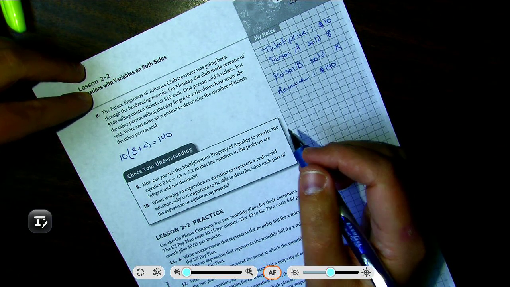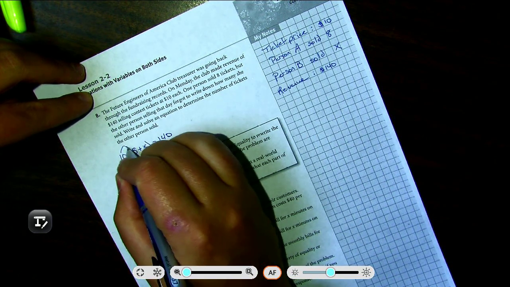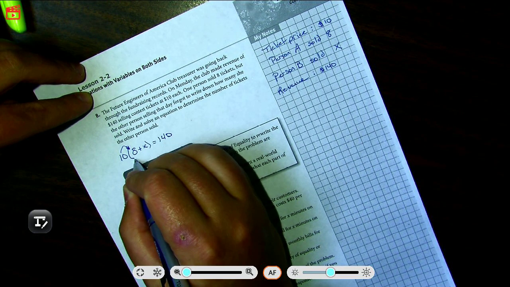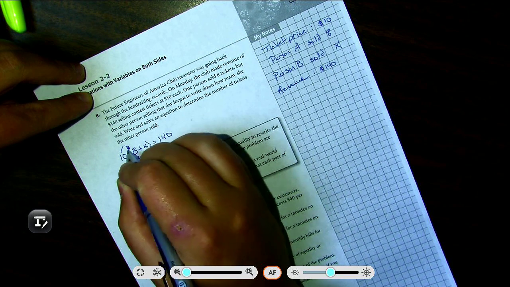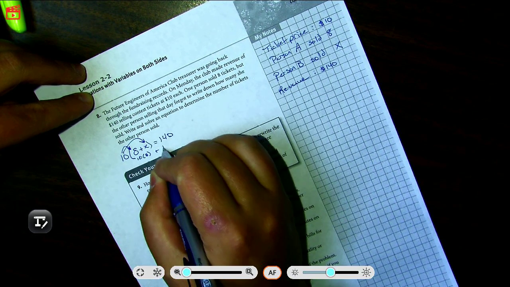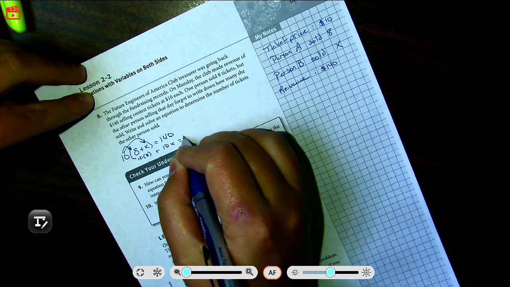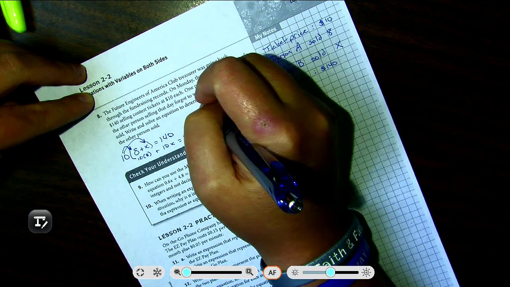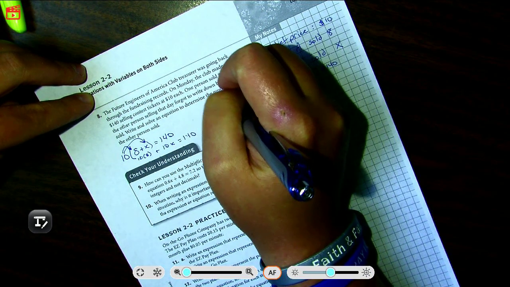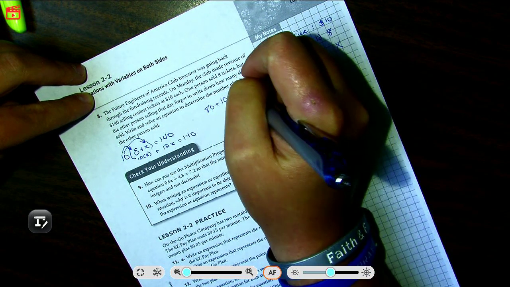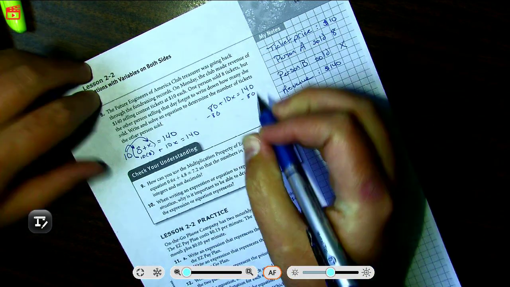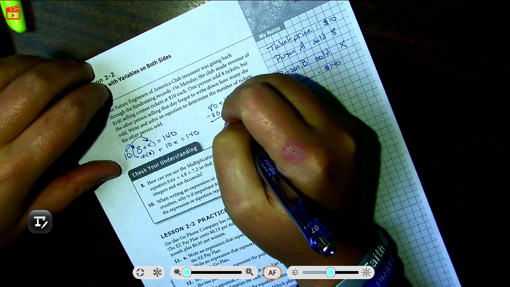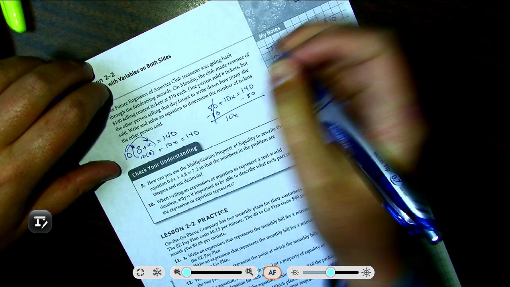This is going to be 10 times 8 plus 10 times X equals 140. 80 plus 10X equals 140. I subtract the 80, and that's going to be 10X, because that cancels. 10X equals 60. X equals 6.